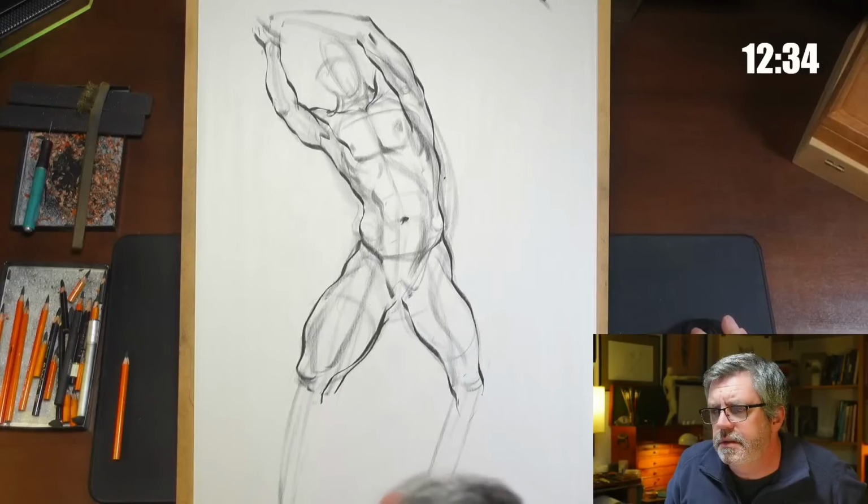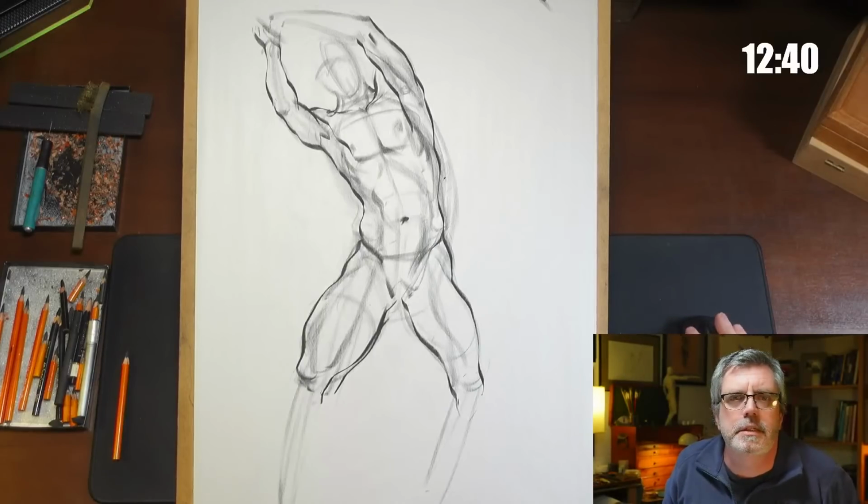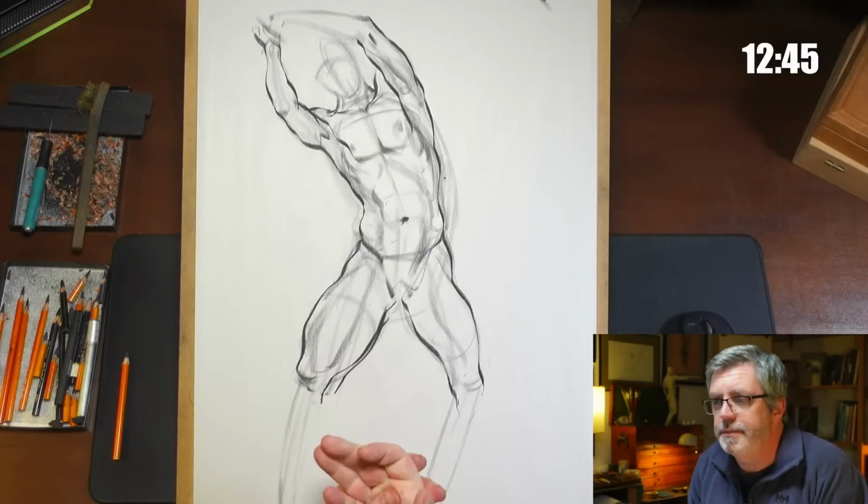There you go. Yeah, there you go, Margot. Thank you. Margot's been there, done that. She knows what's up. All right, let's move to the second pose.